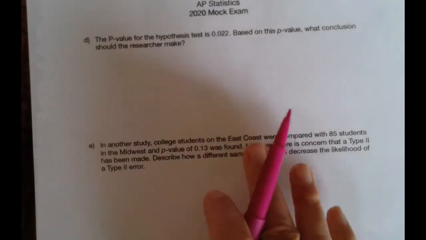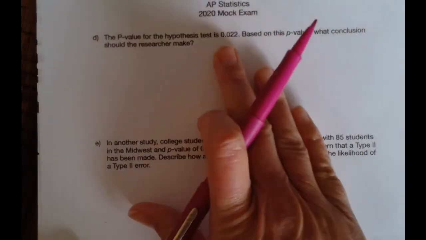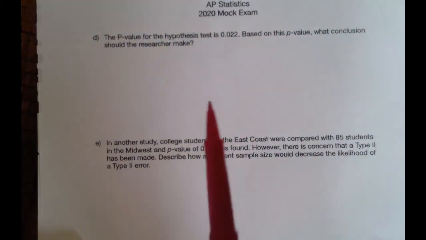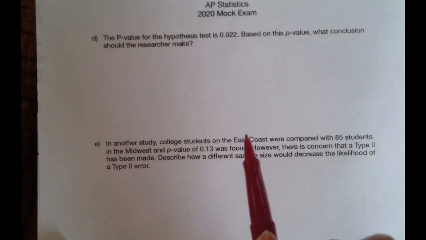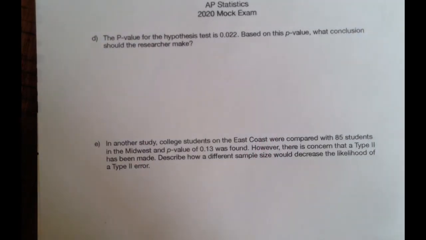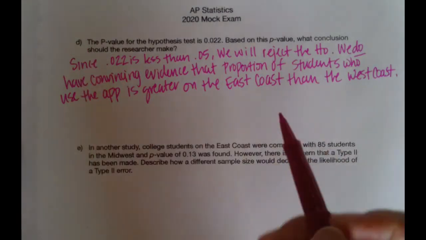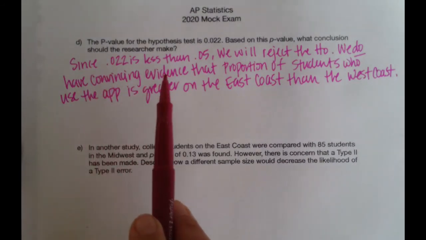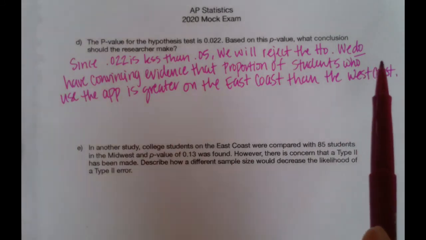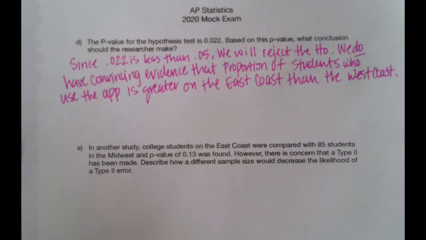The next question says the p-value for the hypothesis test is 0.022. So we want to make sure we compare it to our alpha, make the decision, and then do your supporting evidence. So there is my solution. Y'all are usually pretty good about this. So since 0.022 is less than 0.05, we will reject the H0. We do have convincing evidence that the proportion of students who use the app is greater on the East Coast than the West Coast.